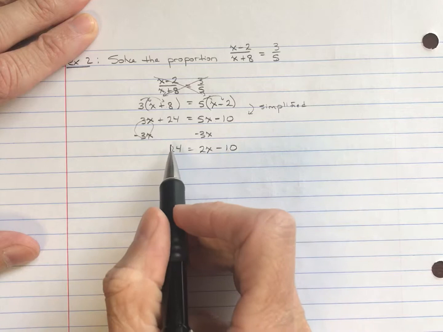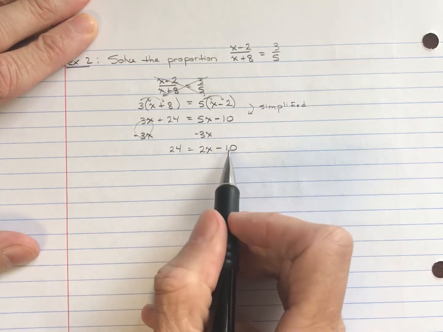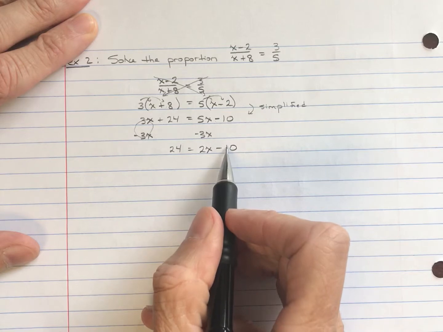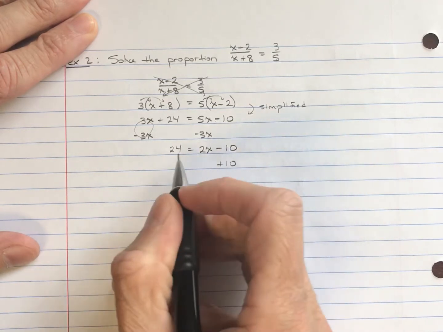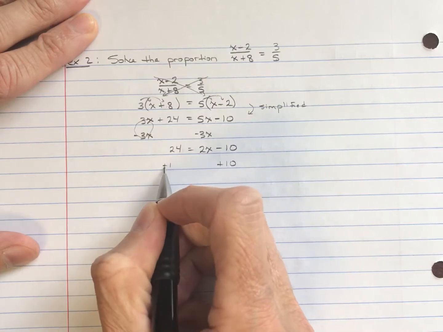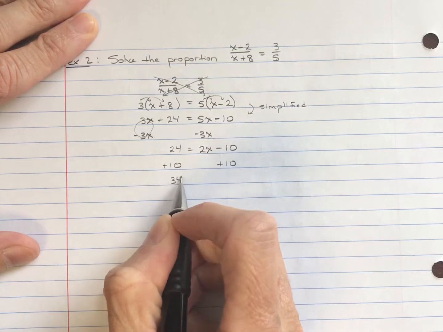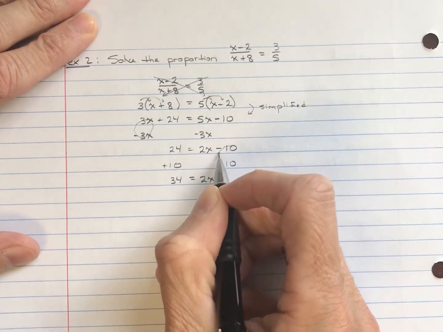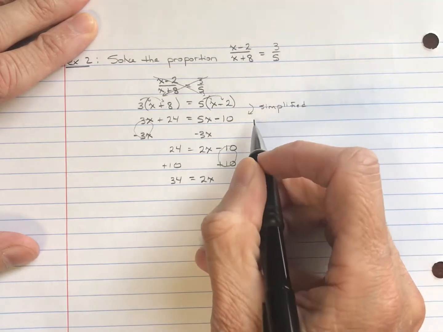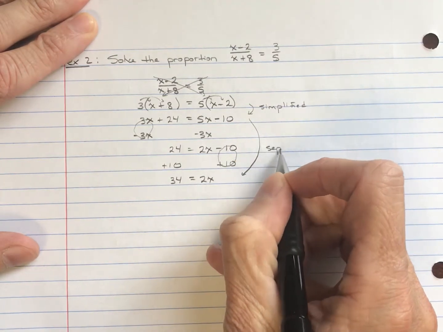And since I've now moved all of my x's over to the right in this case, I want to move my constants, or my numbers, over to the left. So I'll do that by the inverse operation of addition, by adding 10 to both sides. And now I have a 34 on the left and a 2x on the right. Again, that's a 0. So from here to here, we separated.